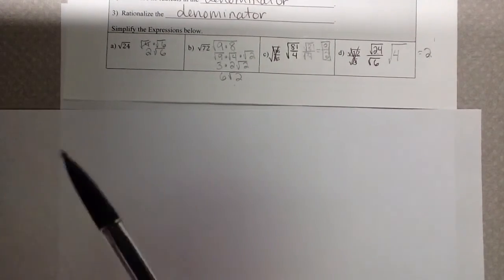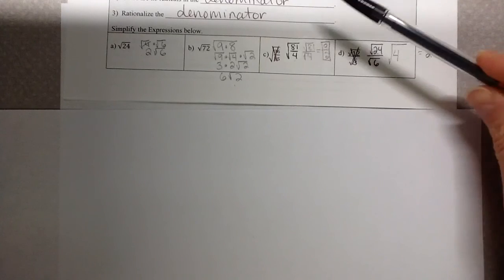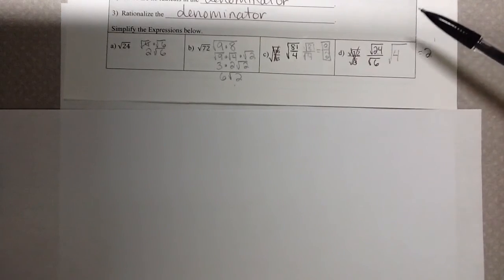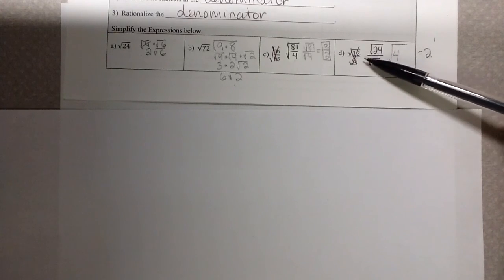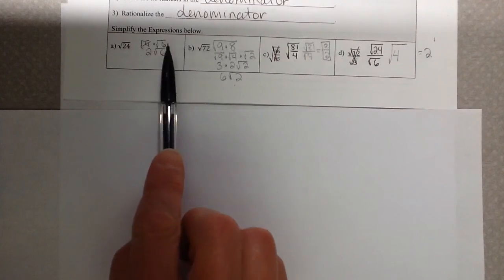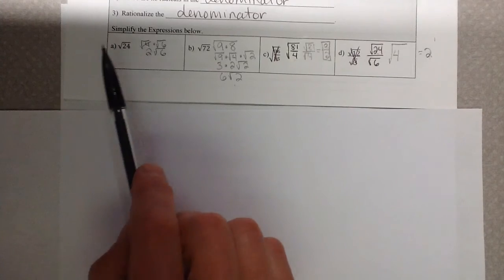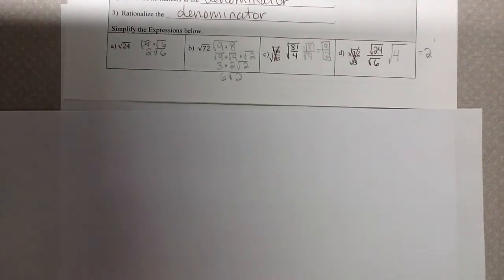So when you're simplifying square roots, just remember those properties. The quotient property, you can split them up or put them together. So it goes back and forth. And the product property, same thing. You can split them up or put them together, just depending on what type of question you have.